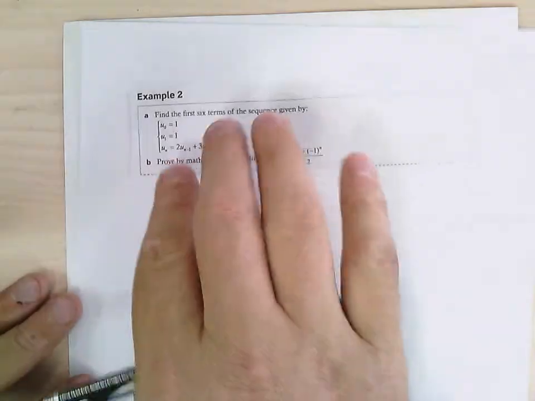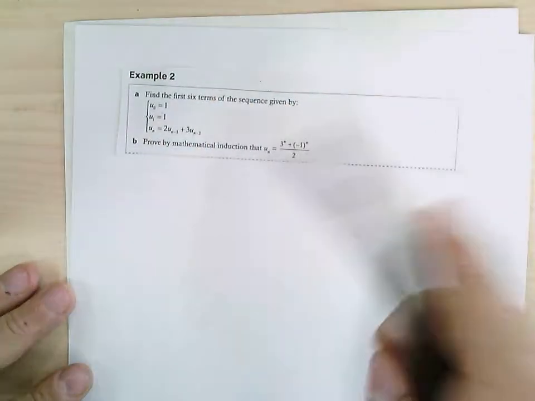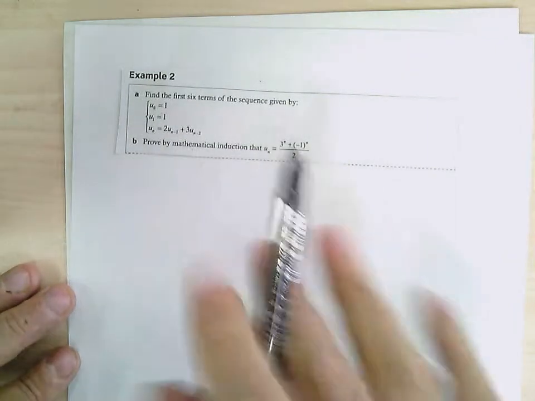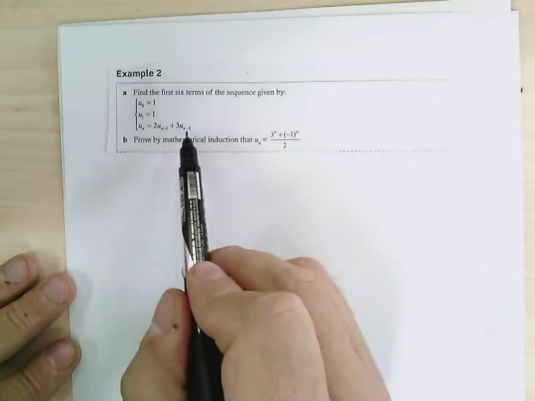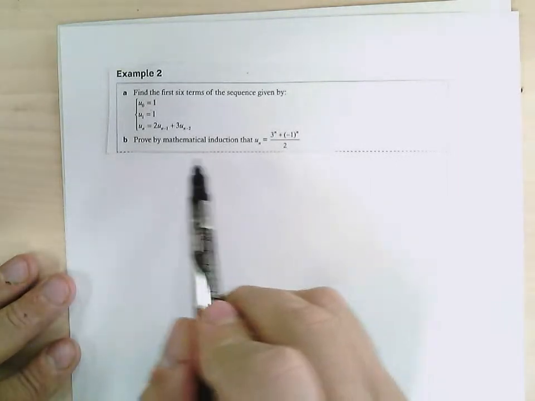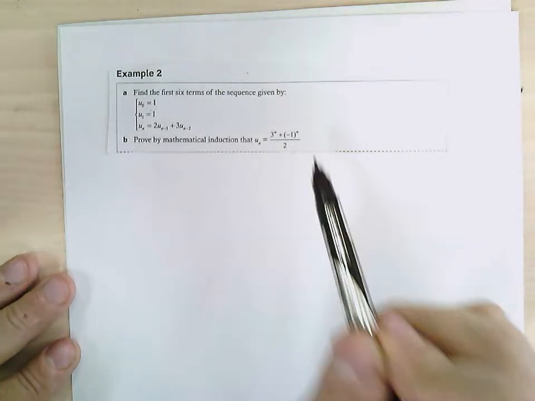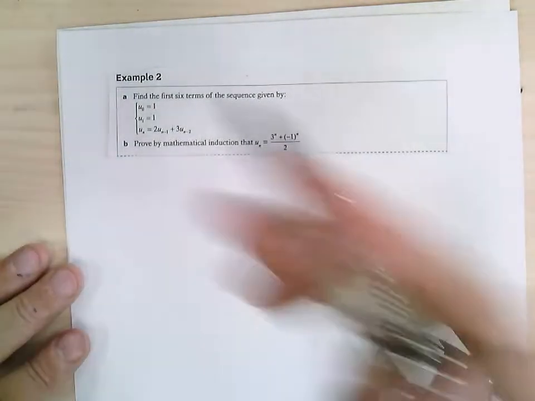Example 2 says find the first 6 terms of the sequence given by u of 0 is 1, u of 1 is 1, and then u of n is 2 times u of n minus 1 plus 3 times u of n minus 2. And then we have to prove by mathematical induction that u of n is actually equal to this expression right here. So the first 6 terms.